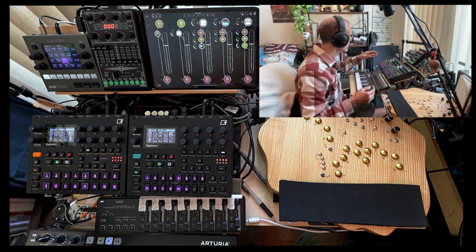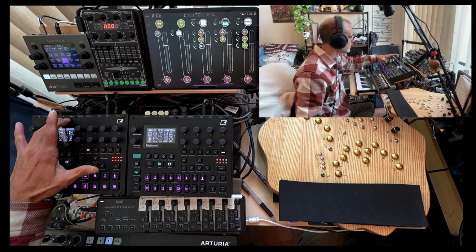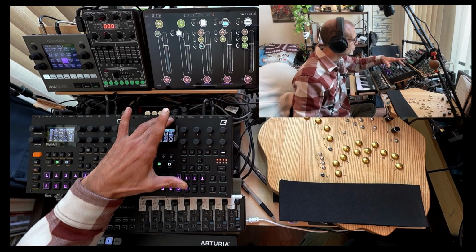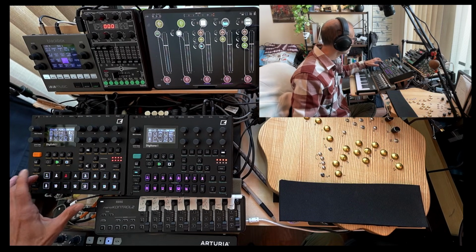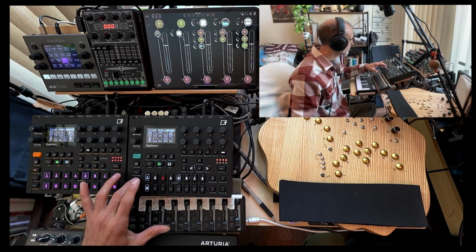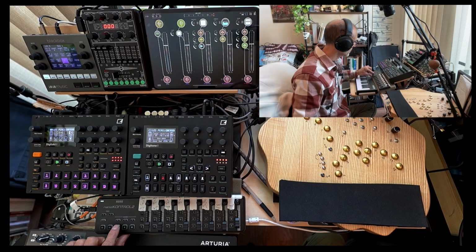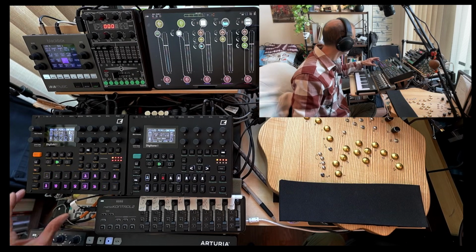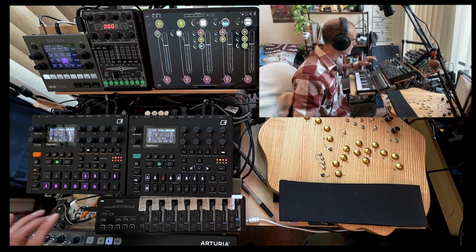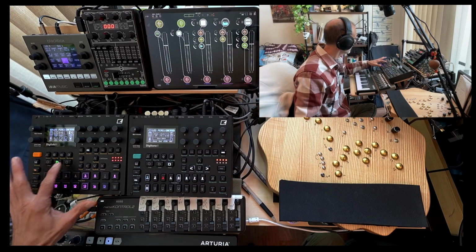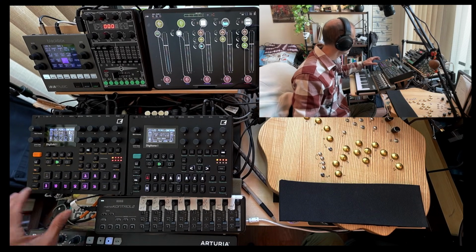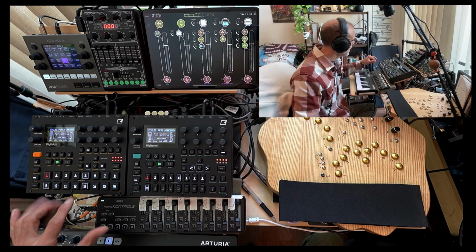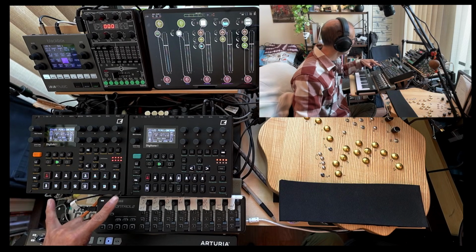My Digitakt is sending program changes to my Digitone, so when I change a pattern on the Digitakt, it changes once I hit play. Now it's acting funky. Oh, there we go. Okay, now it did what it was supposed to do. Now these are both running in sync, and you can see I have 16 patterns here.